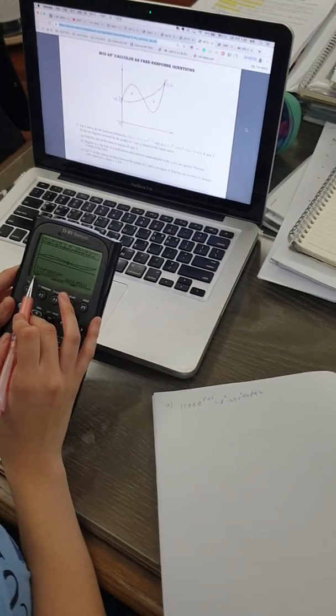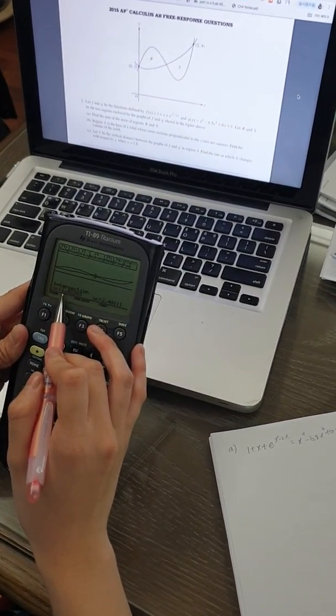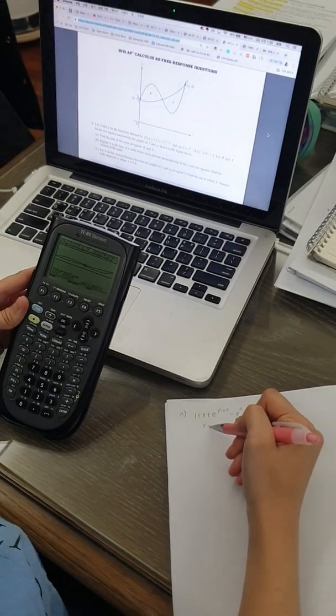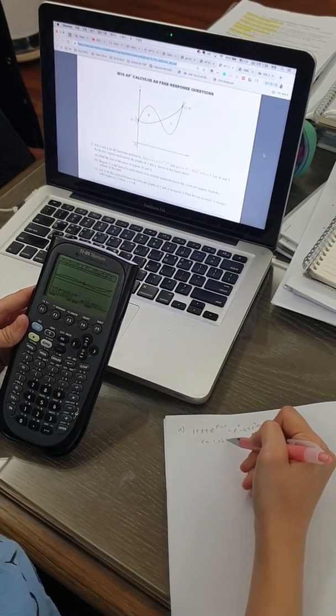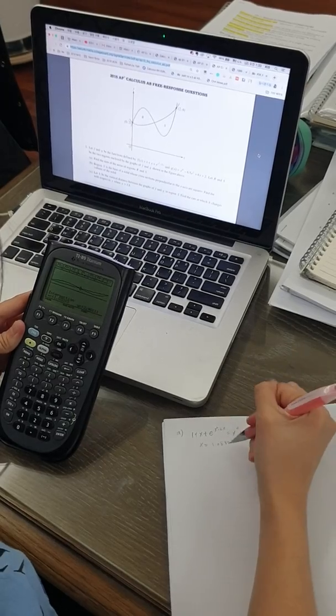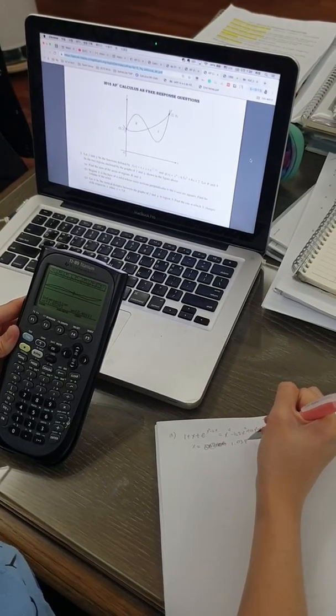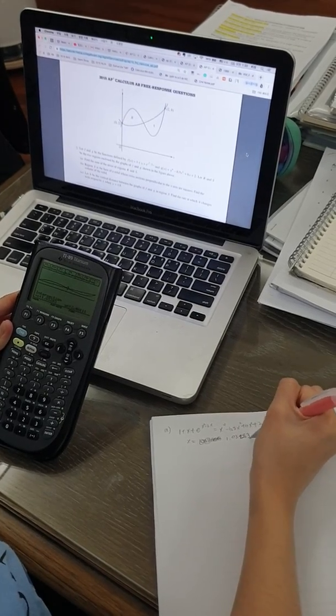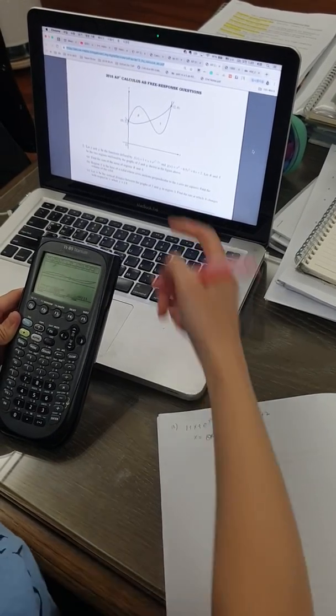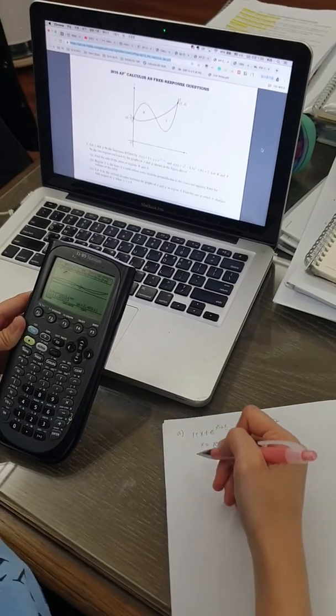And so then you can see the intersection happens when x equals 1.03283. So write this down just in case. 1.03283.